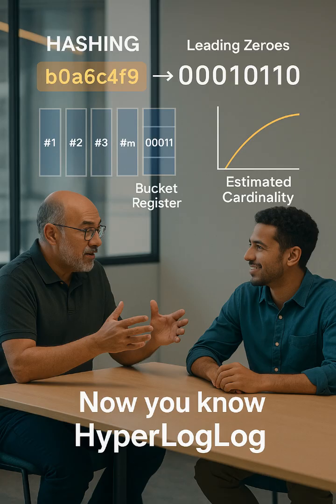Okay, wow. So the hashing randomizes things, the buckets distribute the work, and the leading zeros act like a probabilistic ruler based on rarity. You got it. Those visual analogies help too, right? Hashing turns users into random IDs. Buckets are like maybe 16 coin jars. Leading zeros are like counting coin flips until heads. And the final guess is based on how rare those results were across the jars. That makes a lot more sense now.